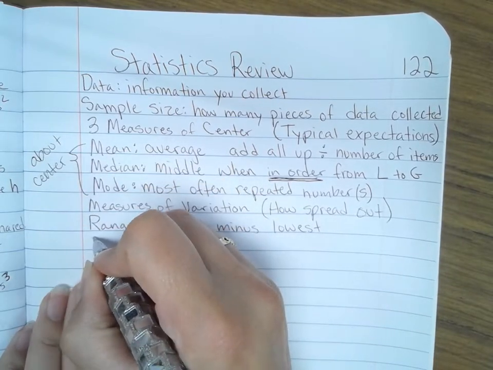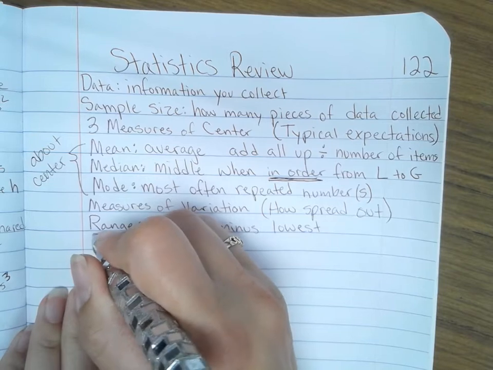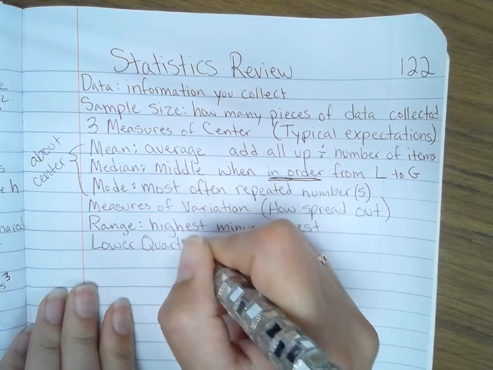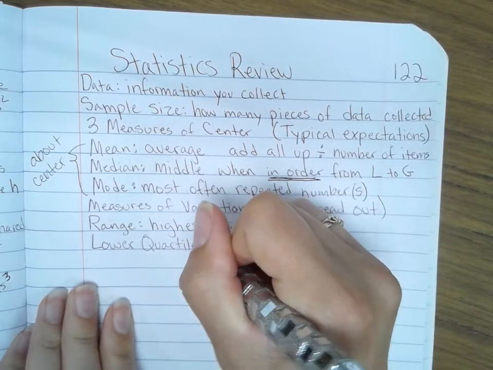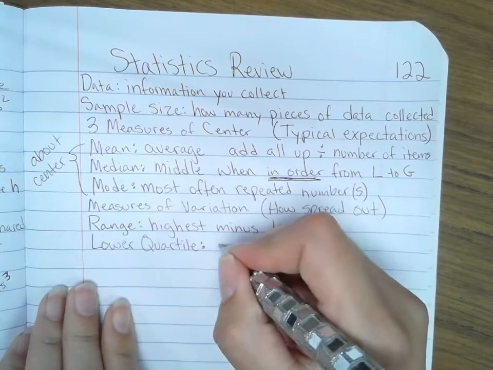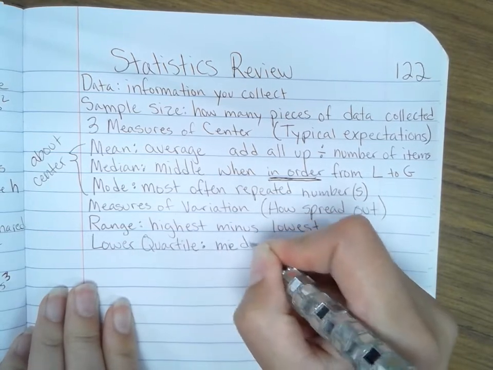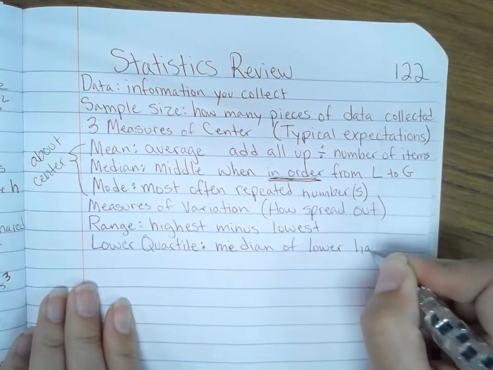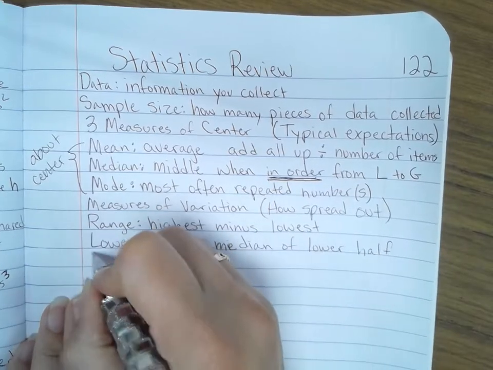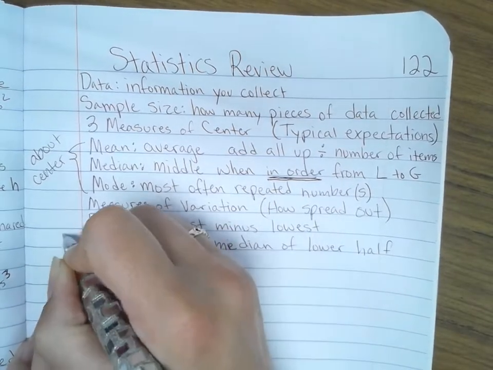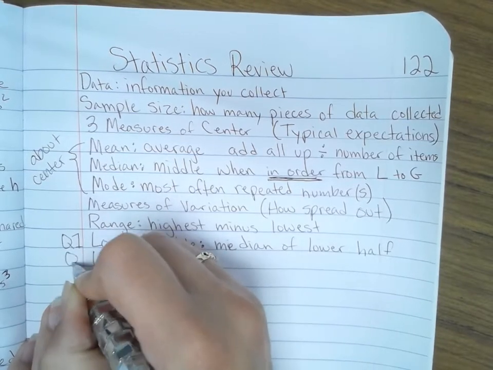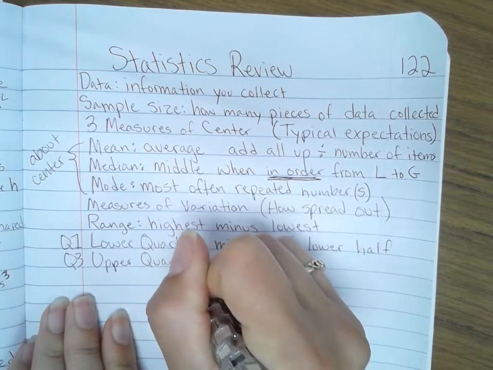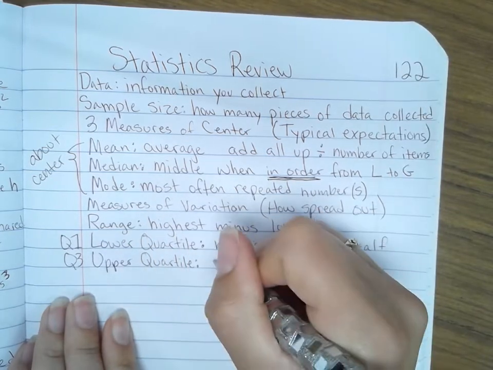Okay, we have the lower quartile, or Q1, which is just the median of the lower half. The upper quartile, also known as Q3, which is the median of the upper half.